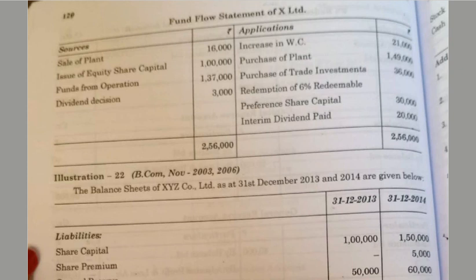How do we get all this? You have to look back to your balance sheet from the question, and you have to look back to your ledger account. So the corresponding increase will come here. If your liabilities increase from last year to current year, for example, if your share capital increases, then there is issue of shares. If it decreases, then there is redemption. If your fixed asset increases, then there is purchase. If your fixed asset decreases, then it is your sales.